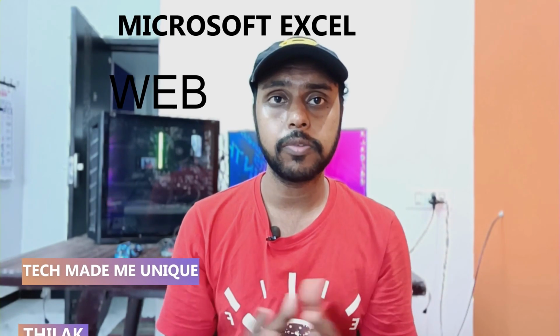or how to add columns on your table in Microsoft Excel on your computer, on Microsoft Excel web.